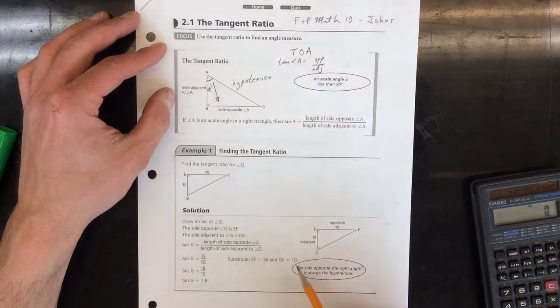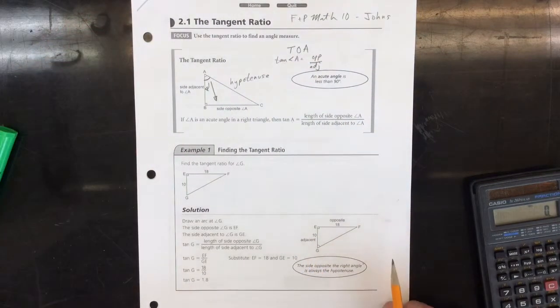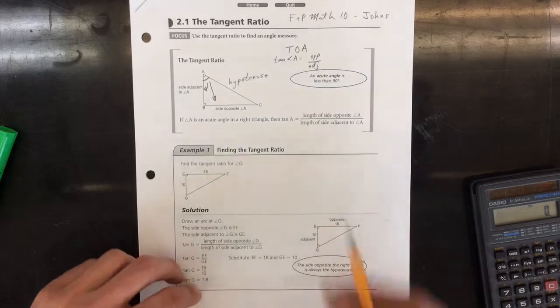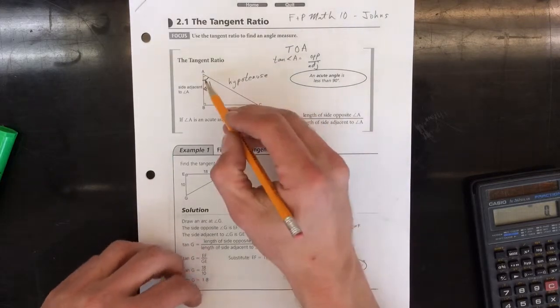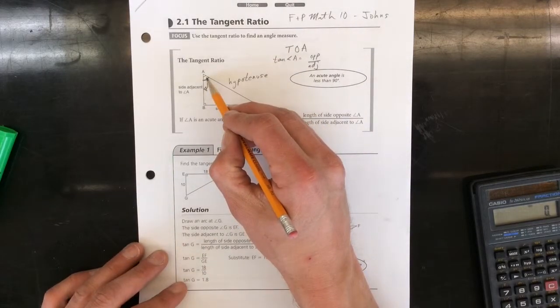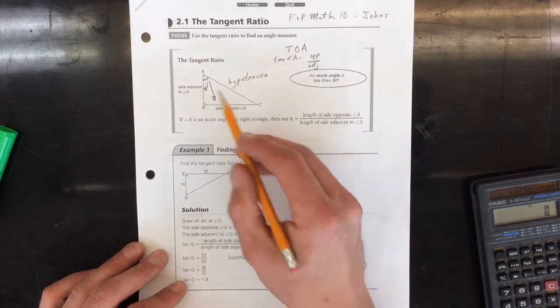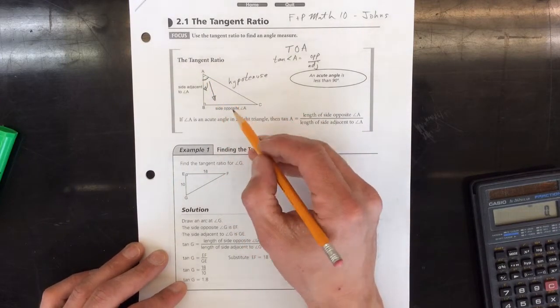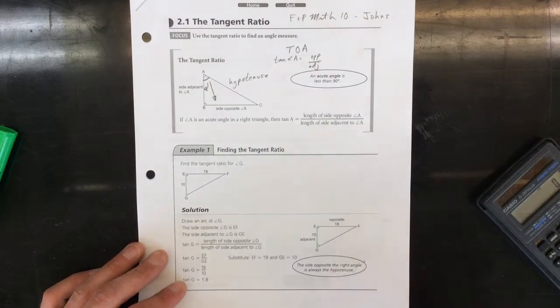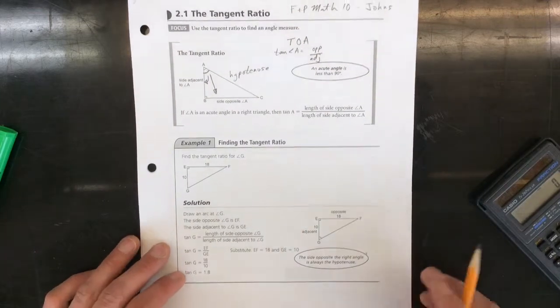Opposite over adjacent. I know you don't quite understand it yet, but the size of this angle in degrees is related to a ratio of the opposite over the adjacent. So let's try to use it and see if it makes more sense.